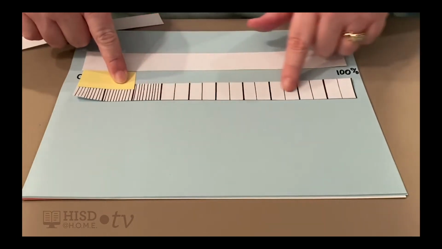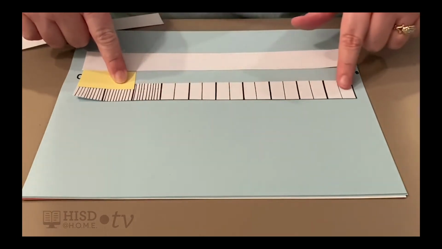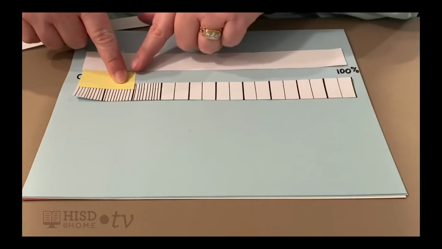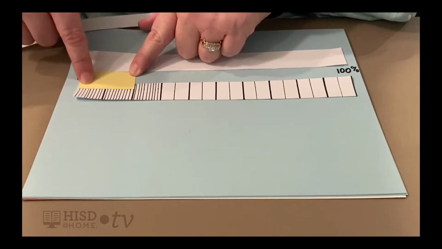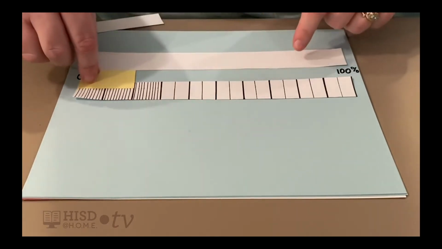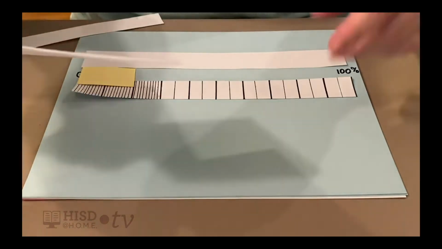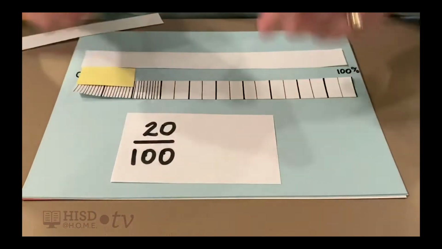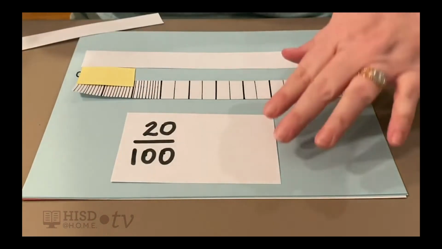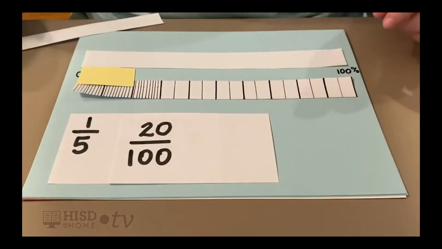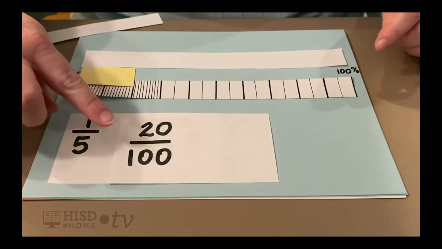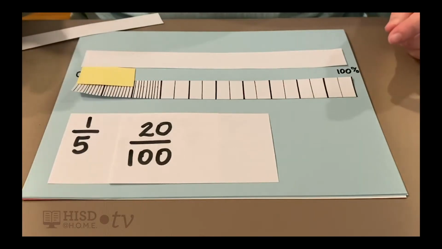If I had kept going, there would be 100 strips all the way along here. But my portion of it, my ratio of it, only aligns with 20 out of the full 100. So I can write 20 out of 100. So my ratio of 1/5 or 1 piece out of 5 is equivalent to 20 out of 100 or 20%.